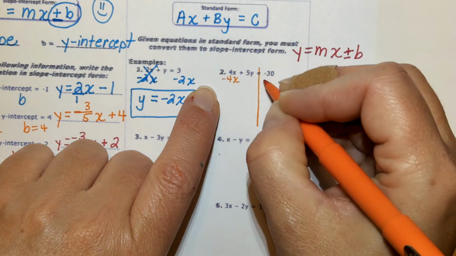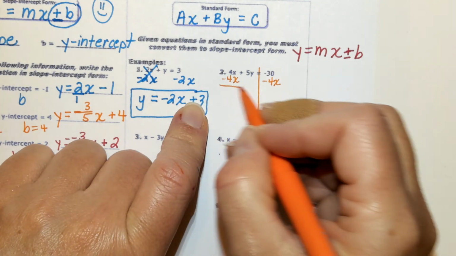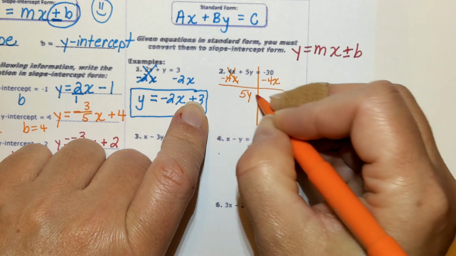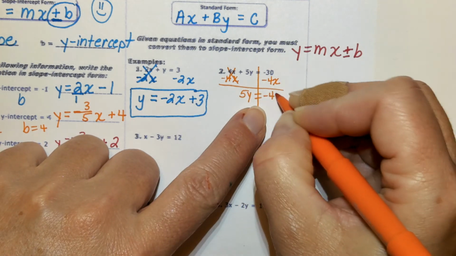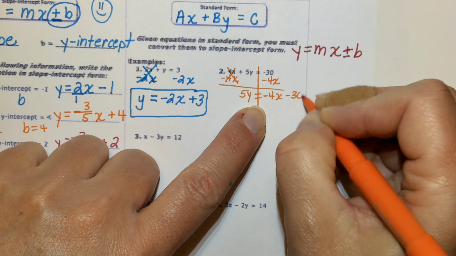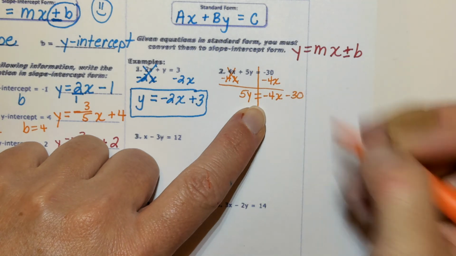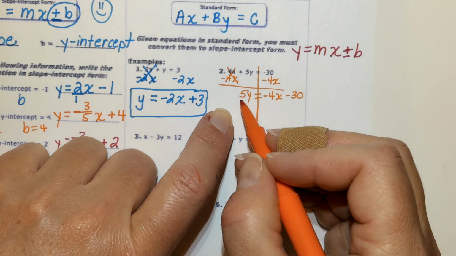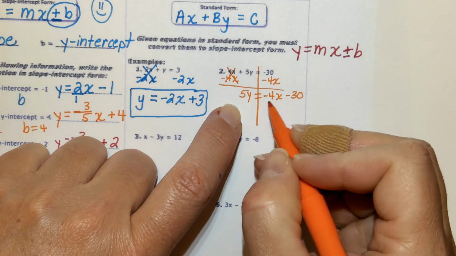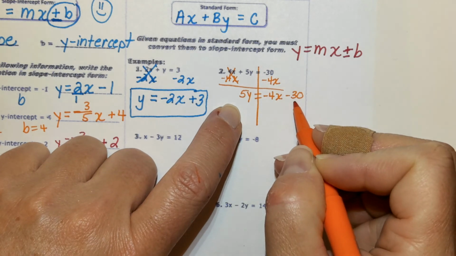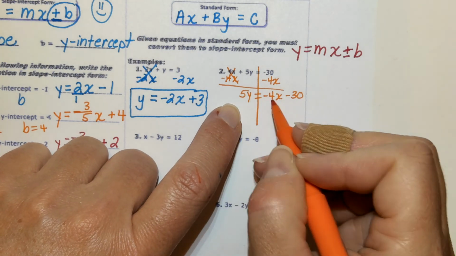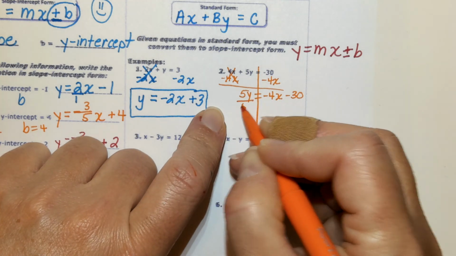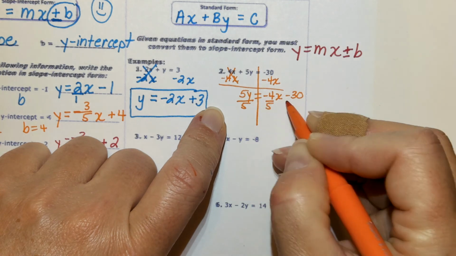Let's do another. Ooh, this one's really good. All right, here we go. Here, I'll draw the line. Maybe the line would help a little bit. We want y to be alone, and y is not alone. He is currently being multiplied by a 5, and there's this plus 4x. So let's get rid of that 4x first. We're going to subtract 4x. So it moves. So I have 5y equals negative 4x minus 30.